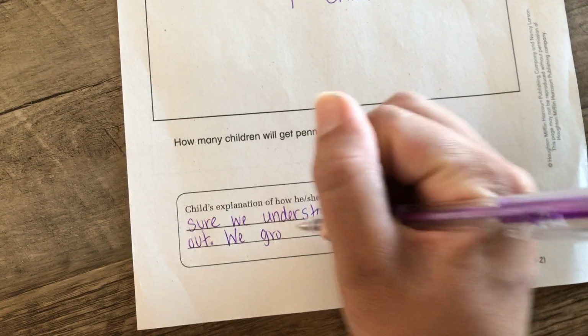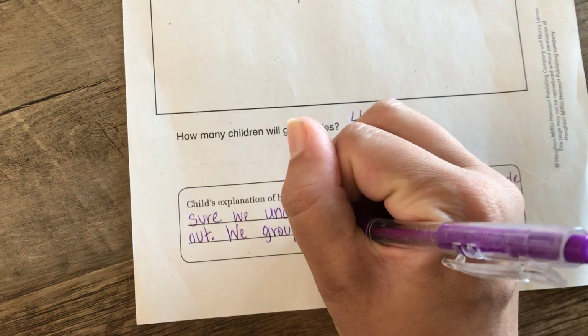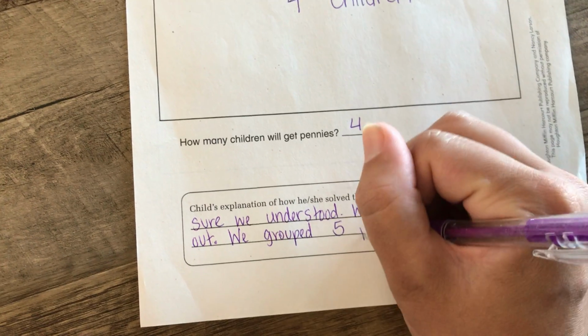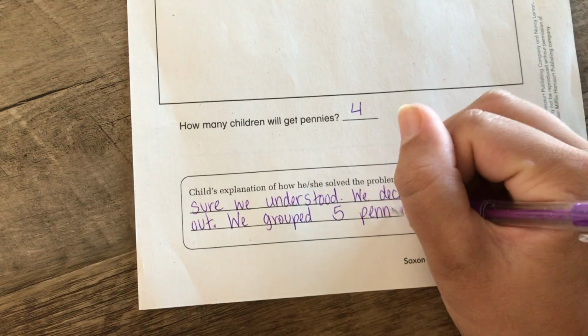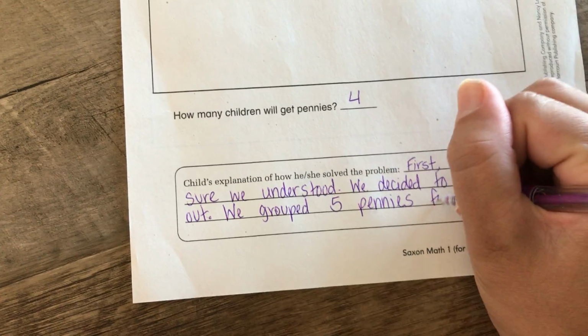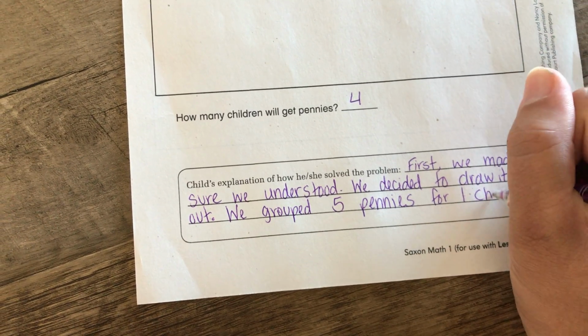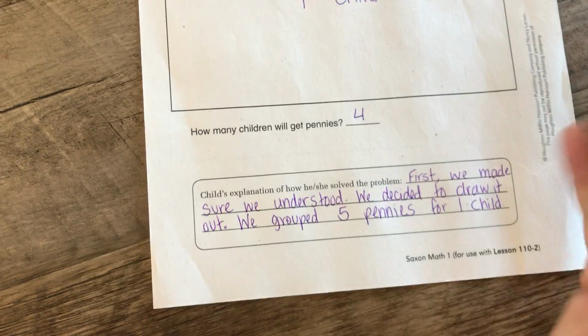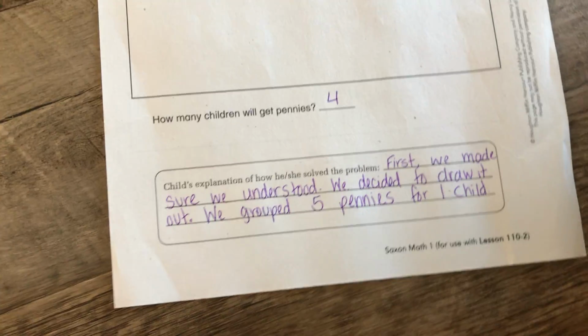We grouped 5 pennies for 1 child. And that's how we solved it, right? Good job.